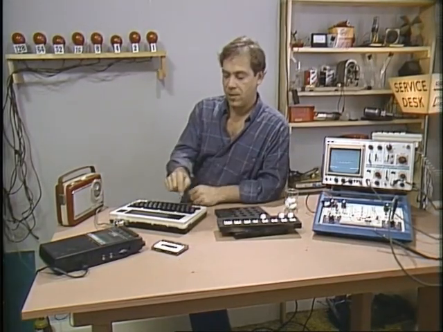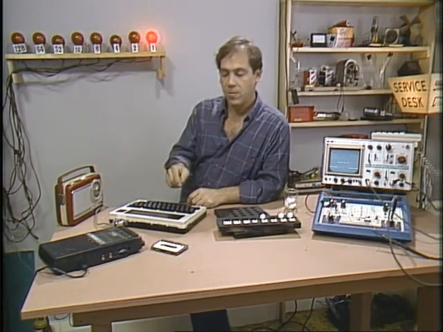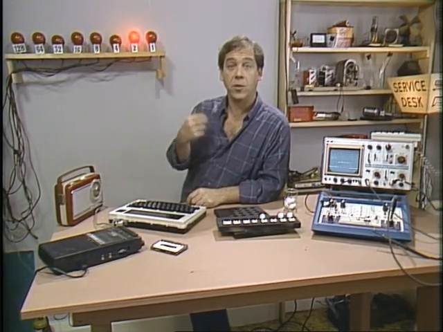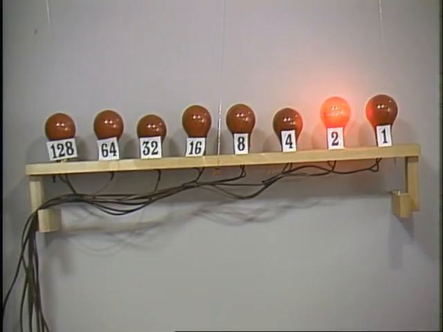No bulbs are lit. And the 1 bulb comes on. To increase the count, we're going to have to carry. The 1 bulb goes out, and the 2 bulb comes on. Now the 1 bulb comes back on. This is the binary number 3. 1 times 2 plus 1.